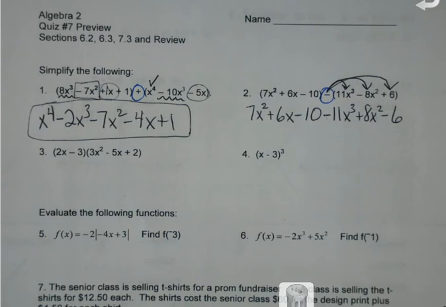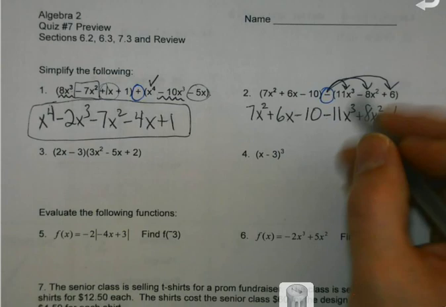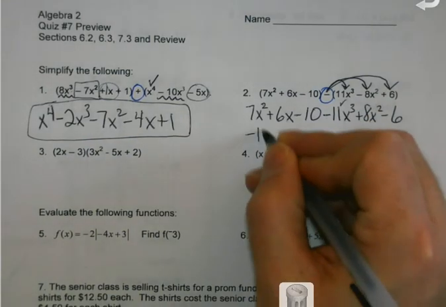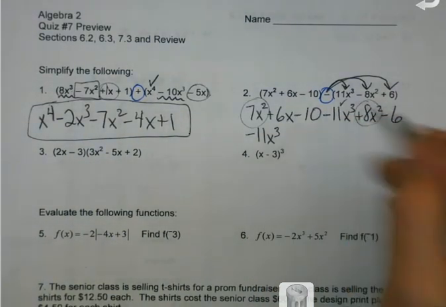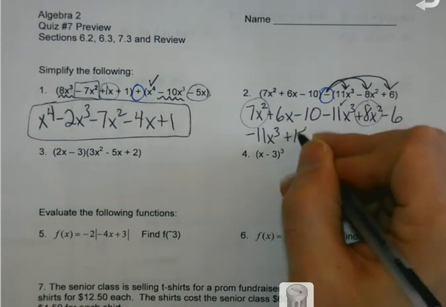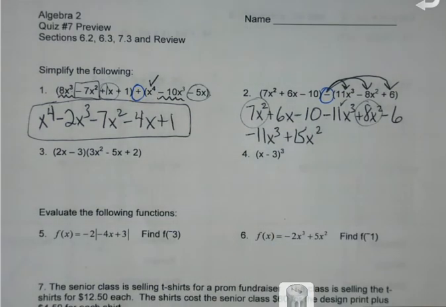And now I'm just doing what I did in number 1, combining like terms, going from the largest degree to the smallest. So let's see, biggest is the third, so negative 11x to the 3rd. And then I got a couple of squared terms. And again, I'm just adding and subtracting coefficients.